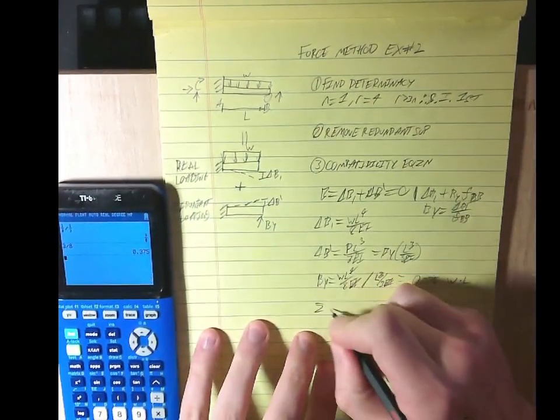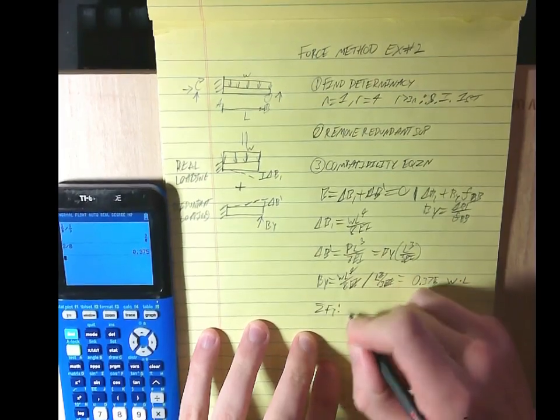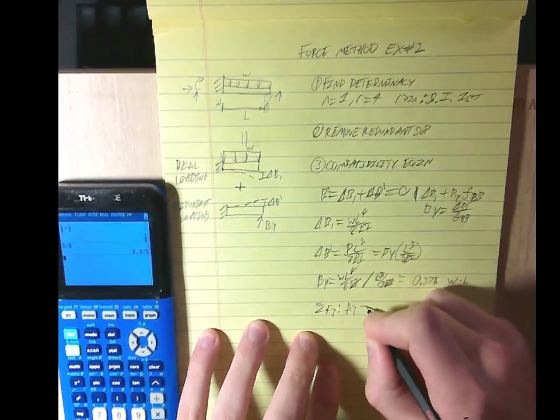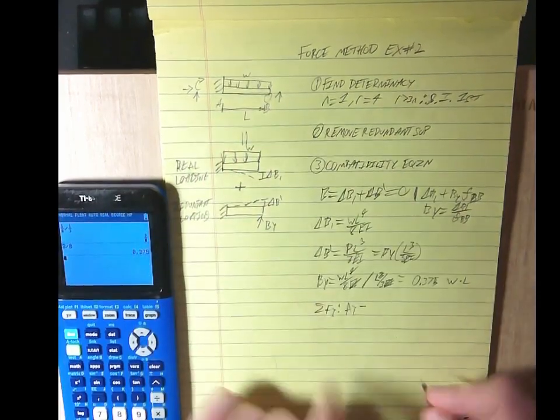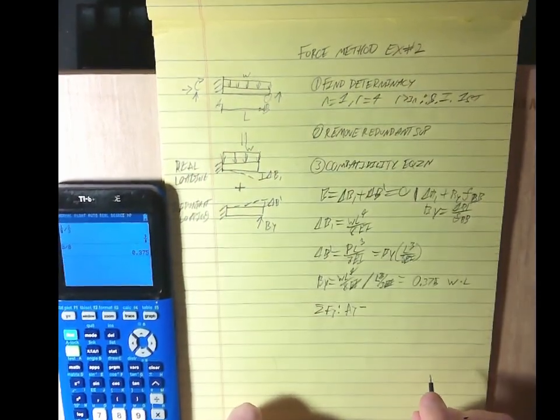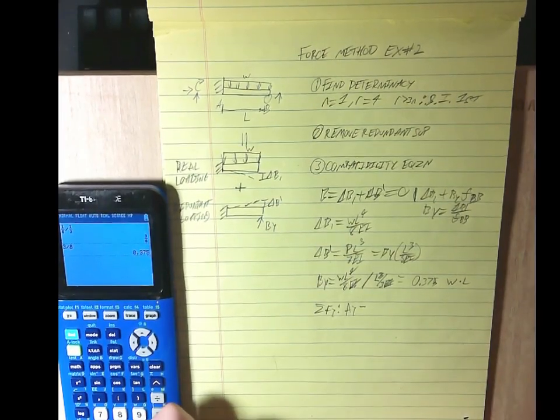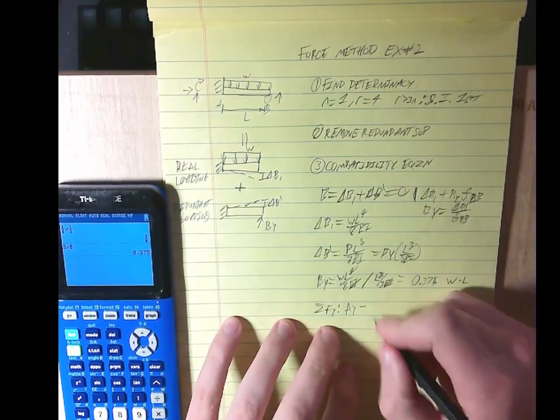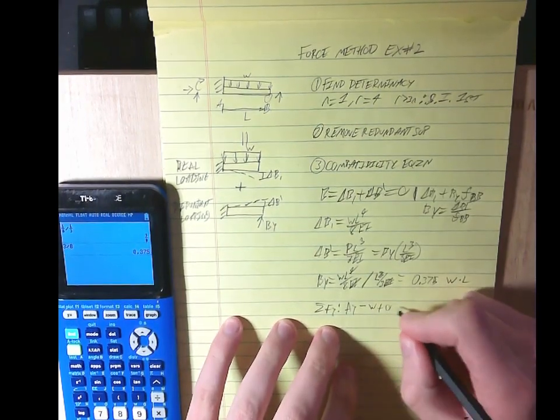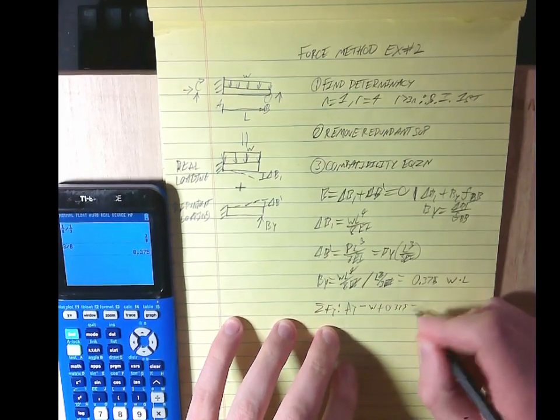Now, using our sum of the forces in y, we know that AY minus, boy, this problem. Okay. W plus 0.375 equals 0.